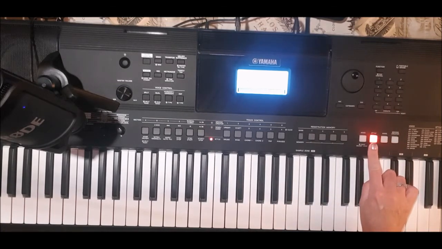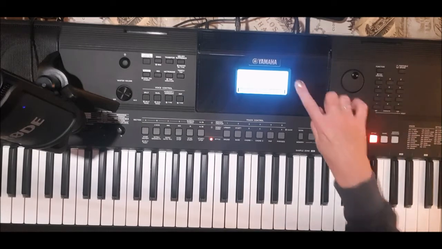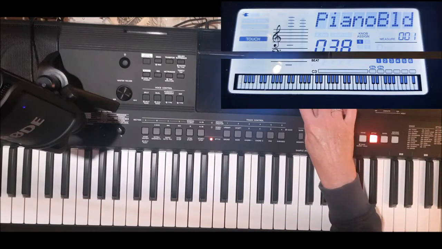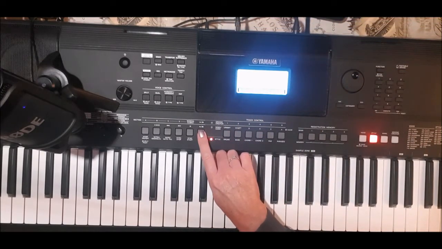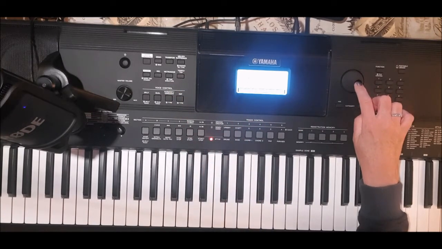So we click on the style button and choose 038, which is a piano ballad. I'm just going to press start stop to see what my tempo's like, and that's a little bit slow. I'm just going to press the tempo button and I think I'll take it up to 80.